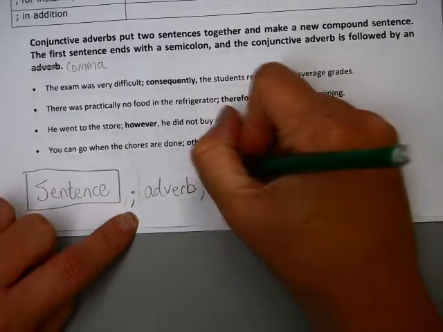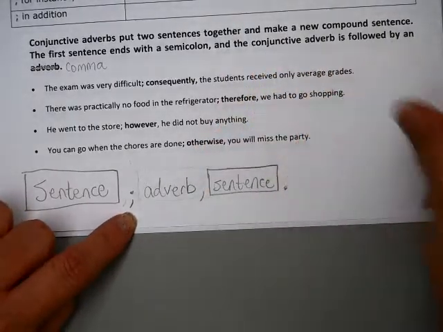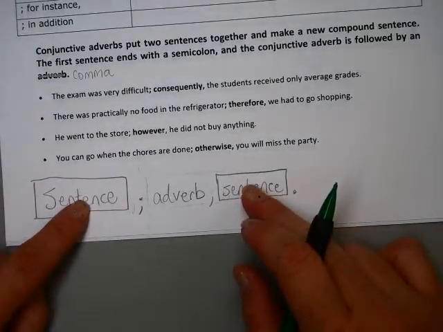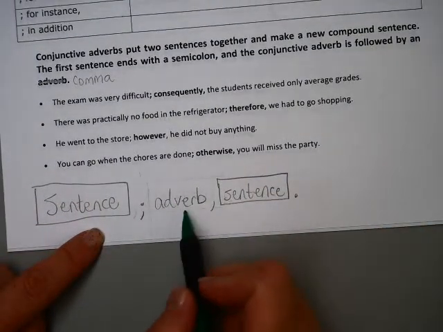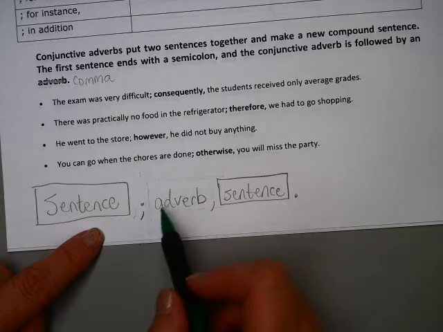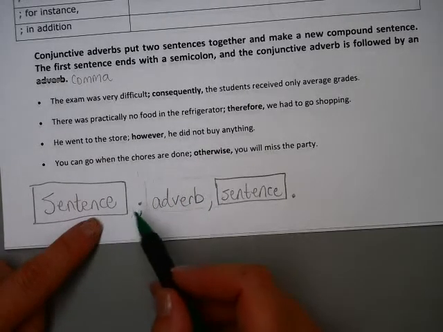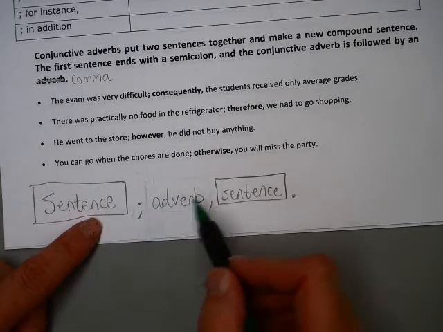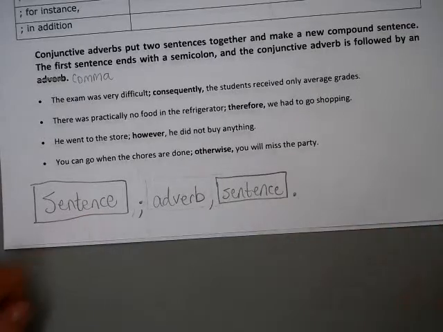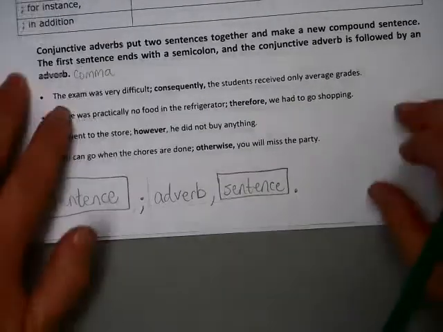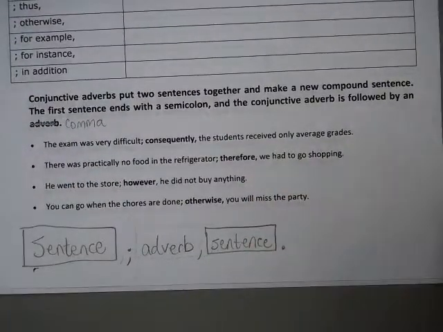See how I did that? Still have two independent clauses, still have your compound sentence, but this time it's joined together with these three guys. So consider these like your three amigos. We have amigo 1, semicolon, amigo 2, adverb, amigo 3, comma. All right, so here are some examples of how these would look in a sentence.